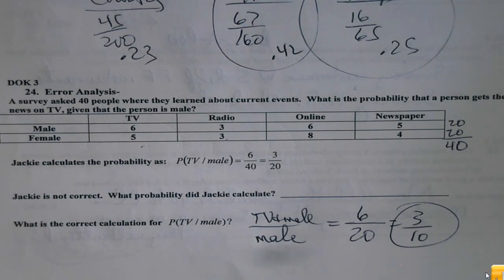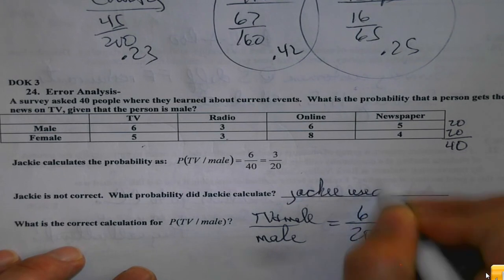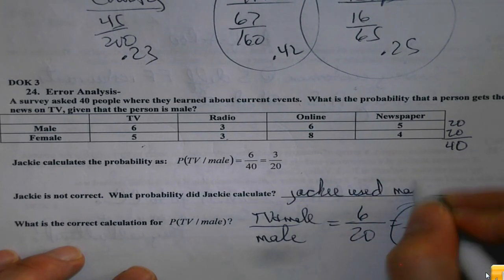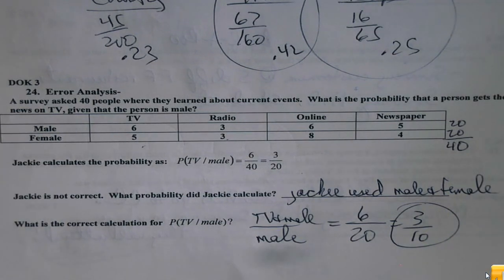So Jackie got the TV male part right. Jackie used male and female. Not a good idea, Jackie. Been hanging out with Harty too long, making mistakes on things.